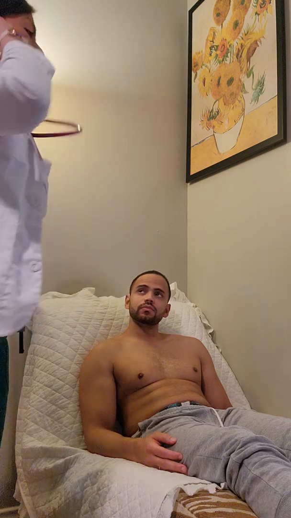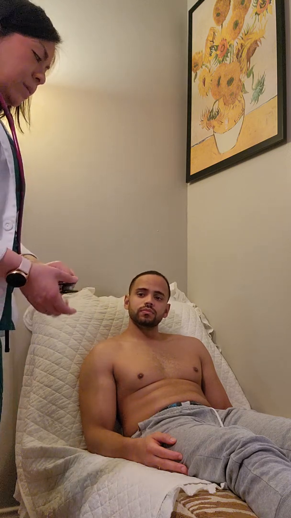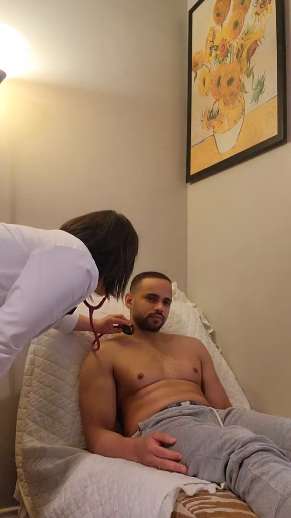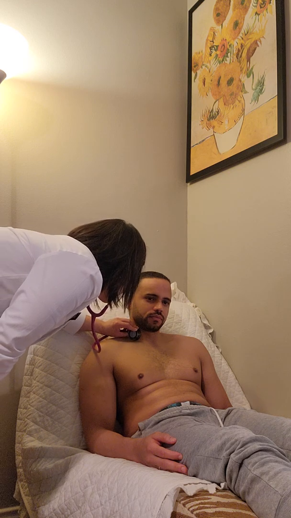Now, lastly, I'm going to move on to auscultating, and I'm going to start up and go down. So I'm going to use my diaphragm and my bell to check for any bruit on the carotid. Now, exhale and relax.